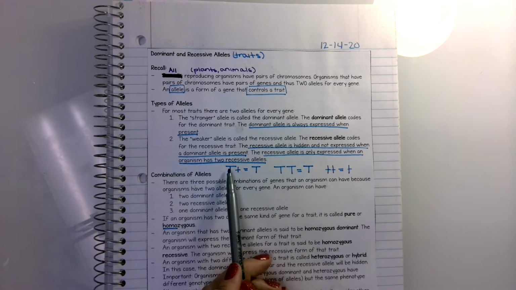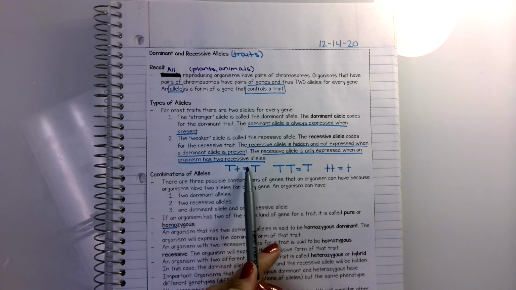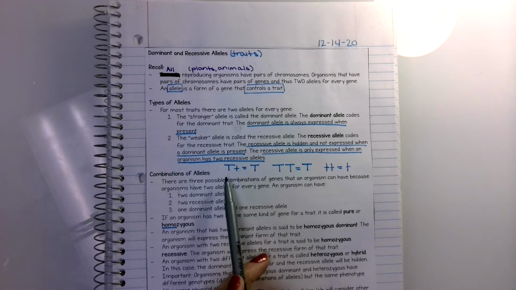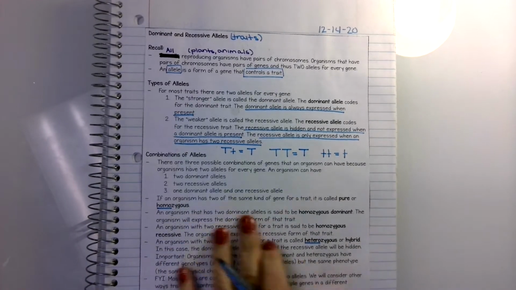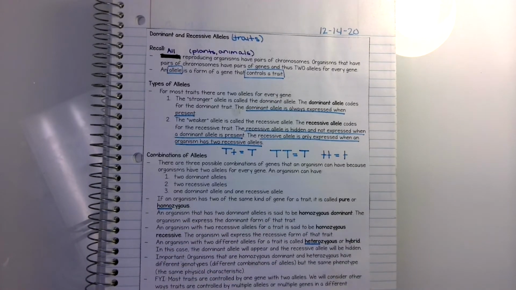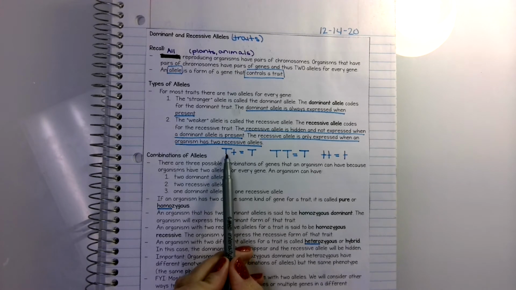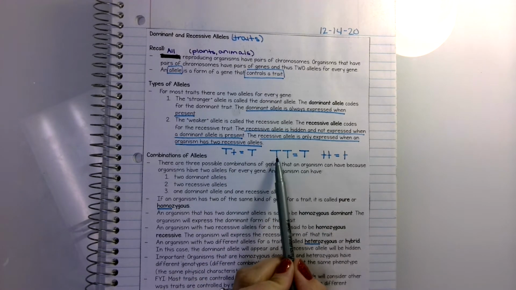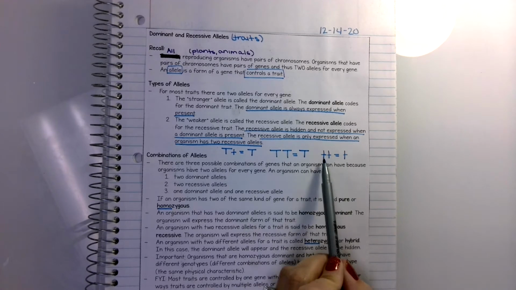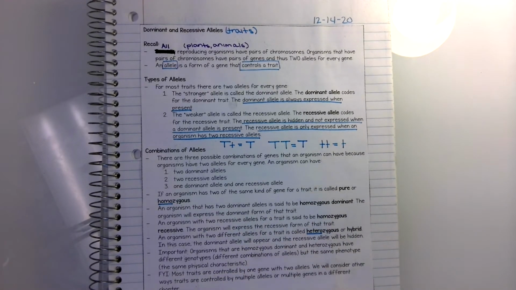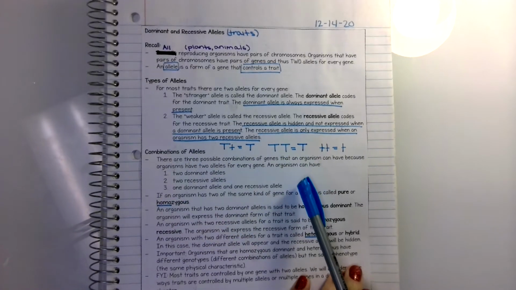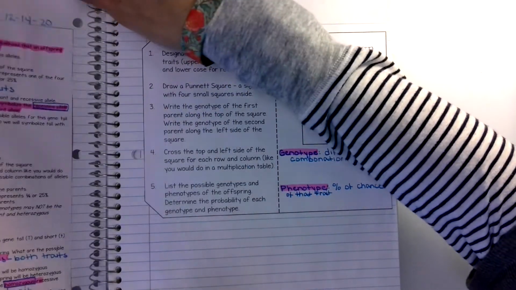Then the ones that have two different traits right here are called heterozygous, because hetero means different. Basically, that's all you need to know from this one. So there's three different types you can have. You can have a mix of dominant and recessive, you could have dominant and dominant, or you could have recessive and recessive.